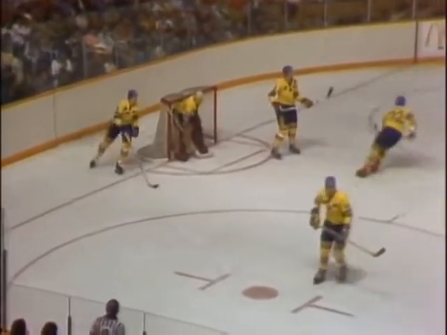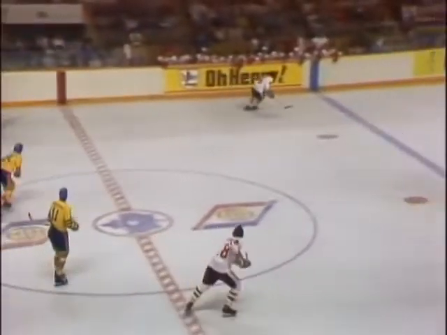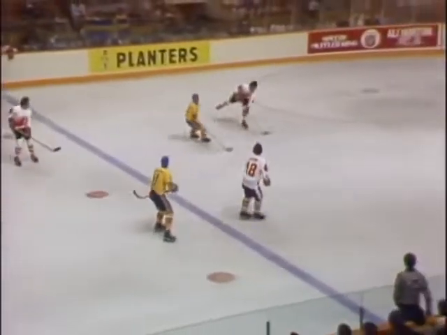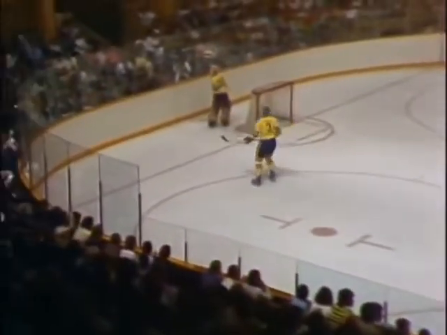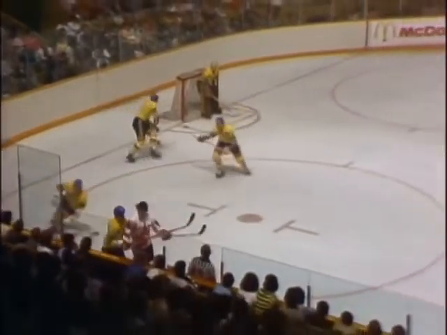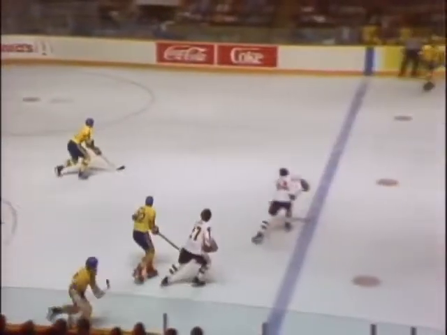Lanny McDonald will return to the ice, but Lafleur will remain in the penalty box, of course, serving his misconduct. LaPointe at his own blue line. 5 seconds remaining in the penalty. Off the boards it goes, and Sweden going back for it with Bergman as McDonald steps on the ice, and both teams back at full strength. 55 seconds remaining in the first 10-minute session of the third period.